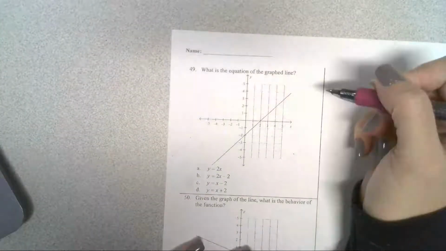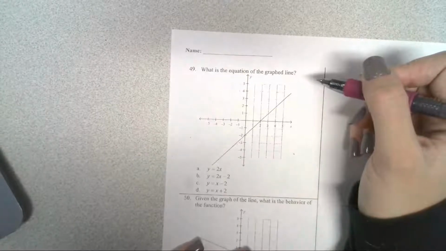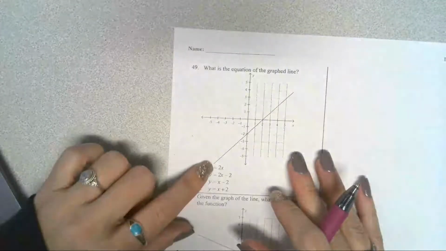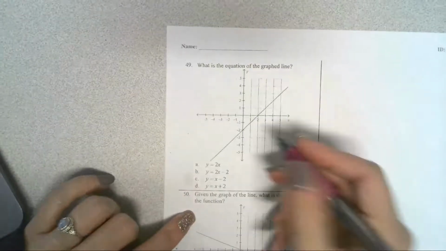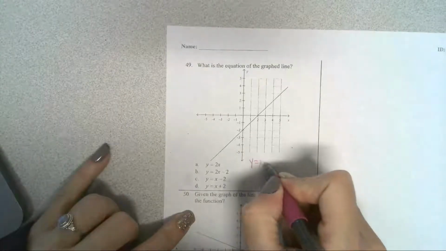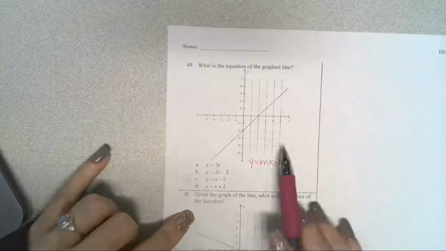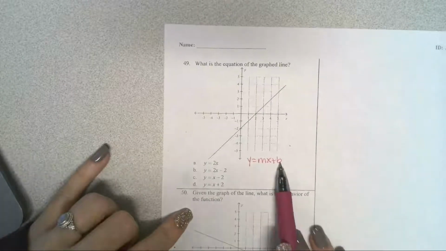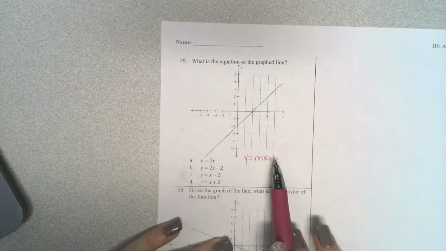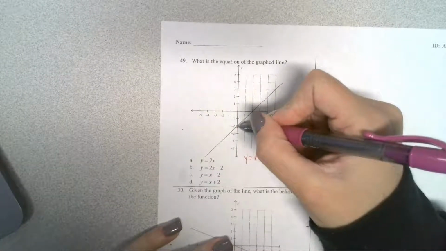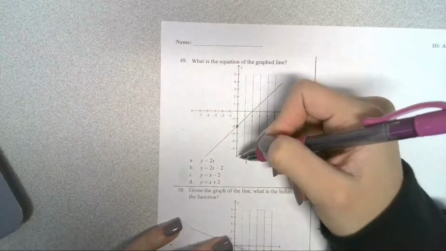49, what is the equation of the graphed line? We notice that all of our equations are in the same form, y equals mx plus b. So to write this equation, we need to know what the slope m is and what the y-intercept b is. I always begin with b because it's the easiest one to find. The y-intercept, or the y-axis, is the horizontal or vertical one?